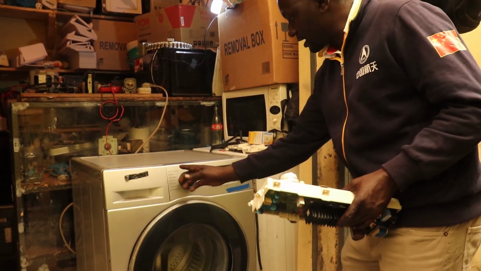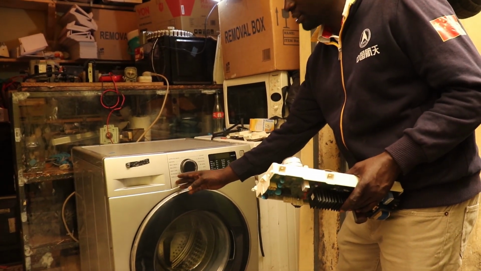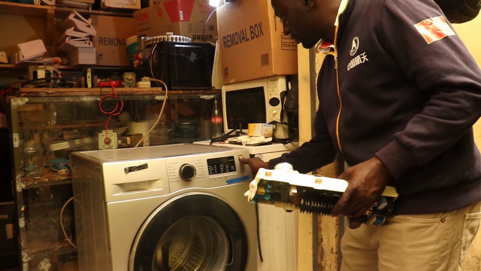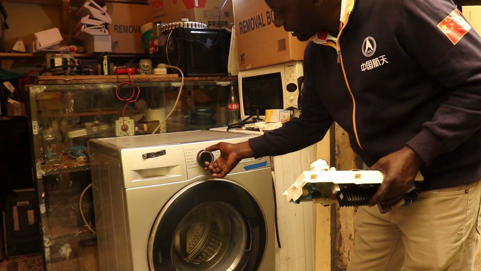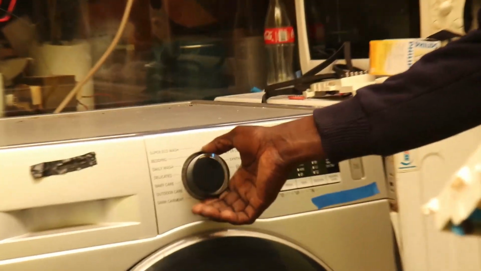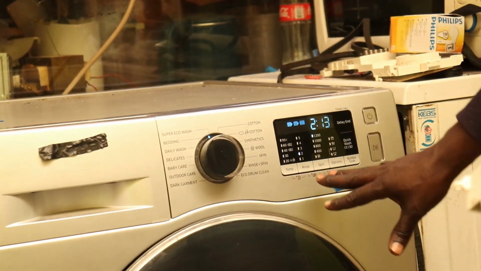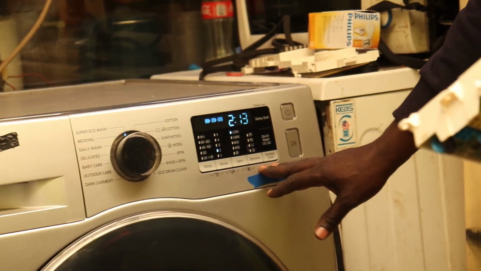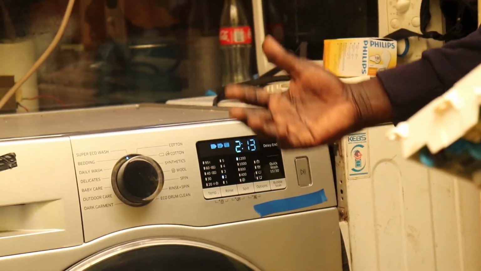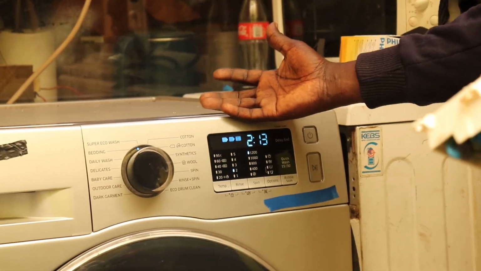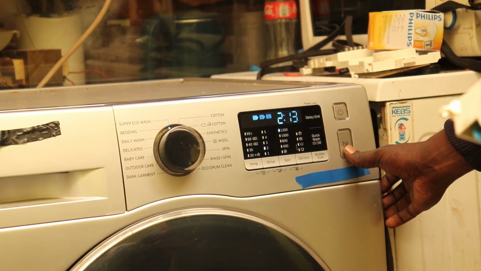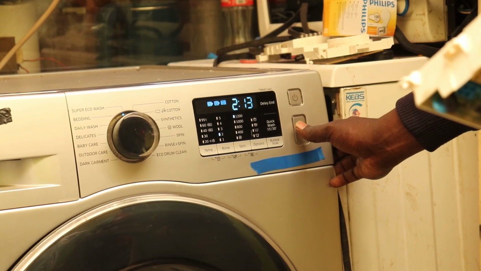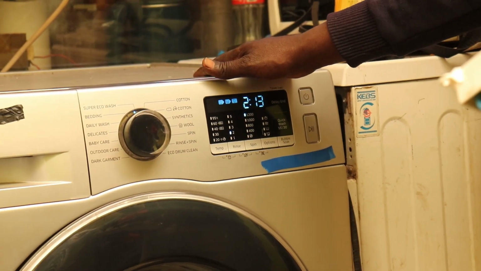As you can see, these are the programs, we call them cycles, whereby if you switch it on, you can select whatever cycle you want to use. And here there are extra functions whereby if you want to pre-wash or even soak, you can select from the extra functions. And this is the start button for this washing machine.